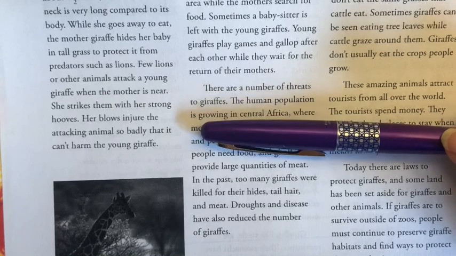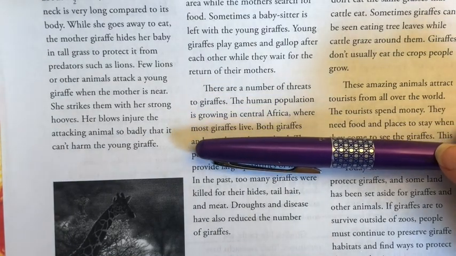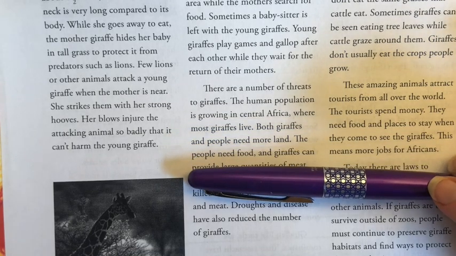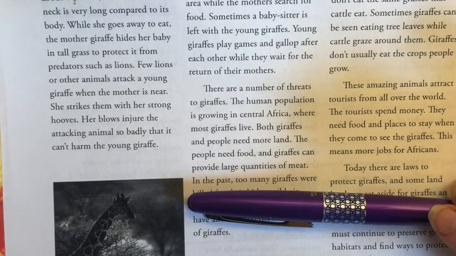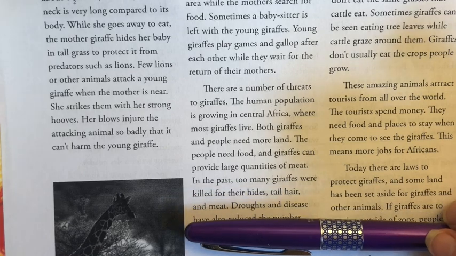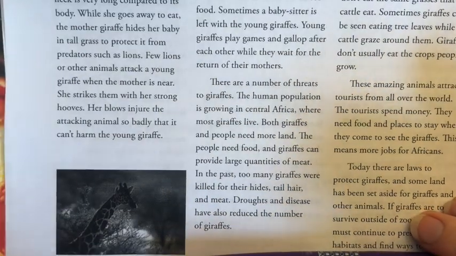There are a number of threats to giraffes. The human population is growing in Central Africa, where most giraffes live. Both giraffes and people need more land. The people need food, and giraffes can provide large quantities of meat. In the past, too many giraffes were killed for their hides, tail hair, and meat. Droughts and disease have also reduced the number of giraffes.